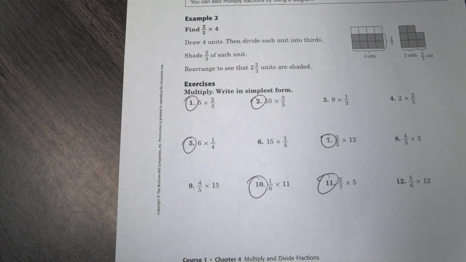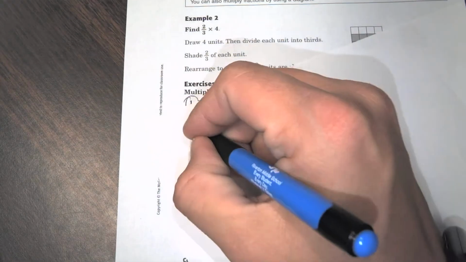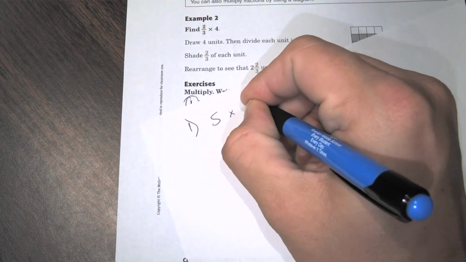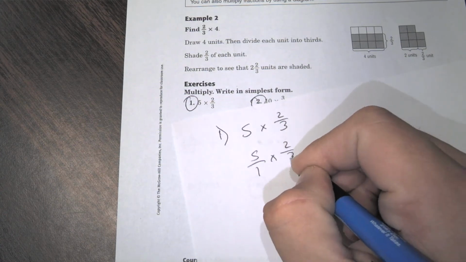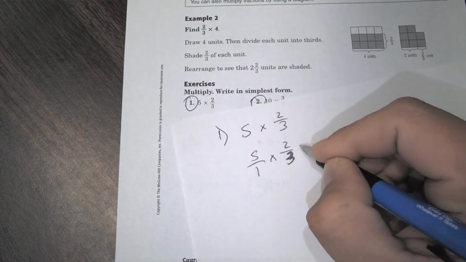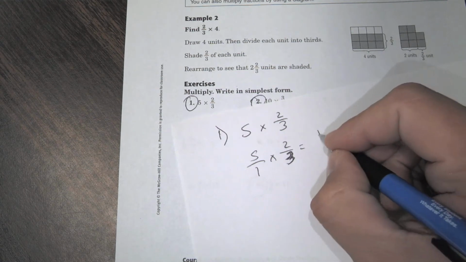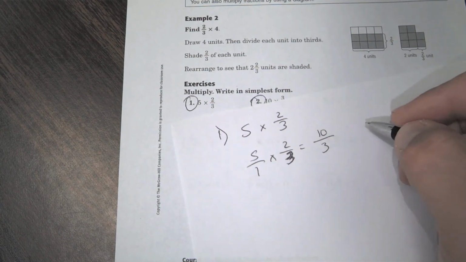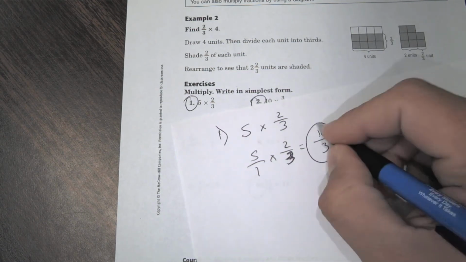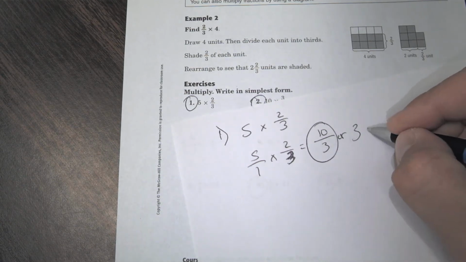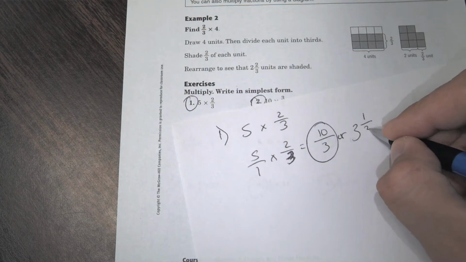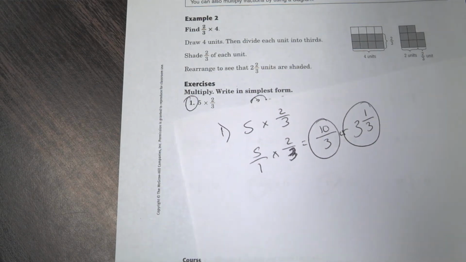All right, now that you're back, let's go ahead and talk about these. So number 1, we have 5 times 2/3. Well, 5 over 1 times 2 over 3. Okay, so then 5 times 2, 10. 1 times 3, 3. Okay, so that's our improper fraction. If I turn this into a mixed number, 3 goes into 10 3 times, and we have 1 left over, so 3 1/3. So that's how you do those two.